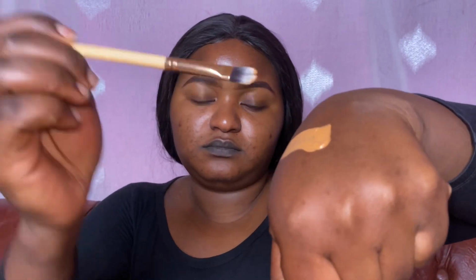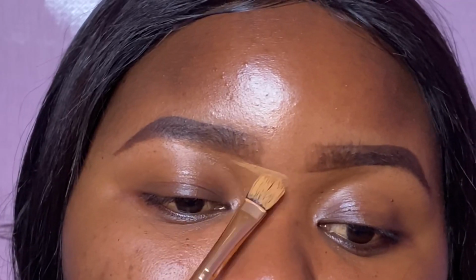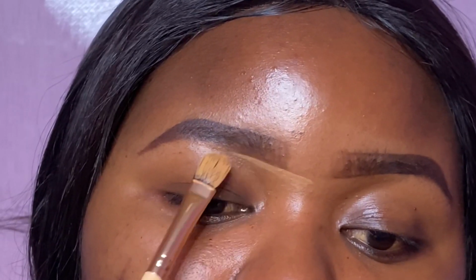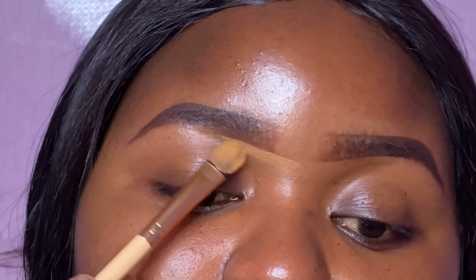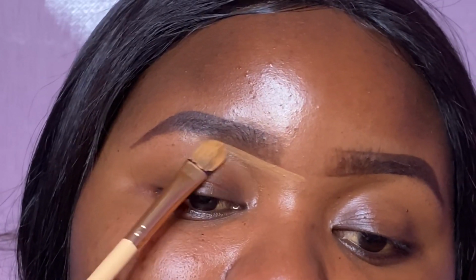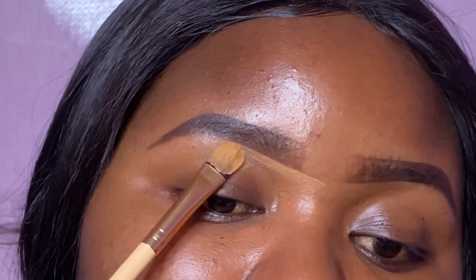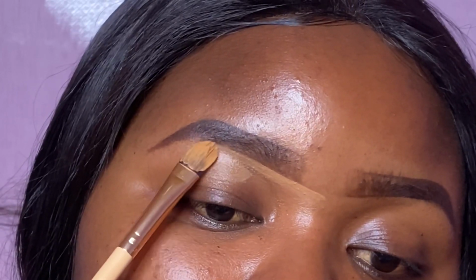This is the brush that I'm going to be using to clean up my eyebrows. This is the flat brush, and I'm going to be using this concealer, and this is how you actually do it. Look at this, and not this way, and don't pick up too much concealer because you don't want to end up having harsh lines. And I zoomed in so that you can see this clearly.